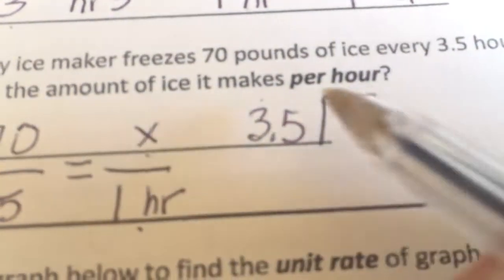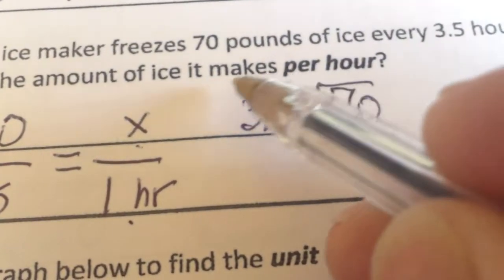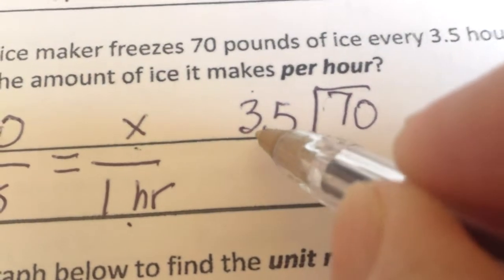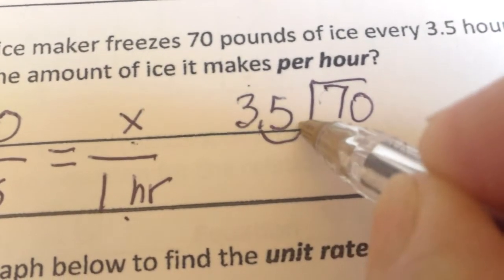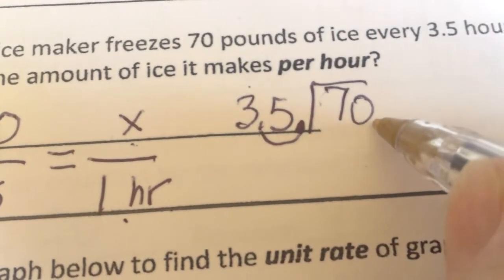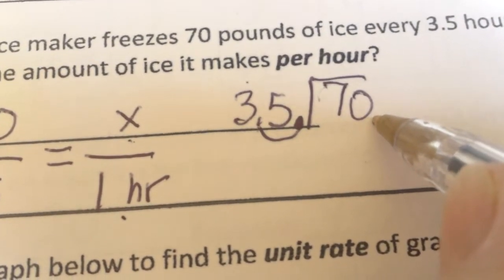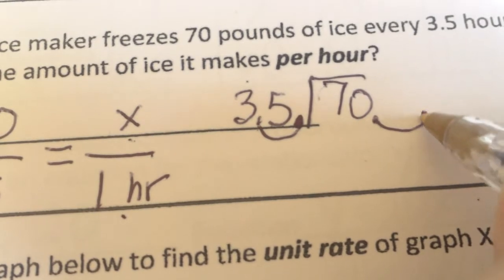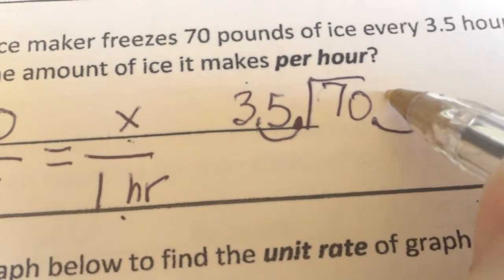and when we're dividing, our divisor, this guy out here, has to be a whole number. So I'm going to multiply this guy by 10 so that 35 is my whole number, but since I multiplied this by 10, I have to multiply my dividend by 10 also.